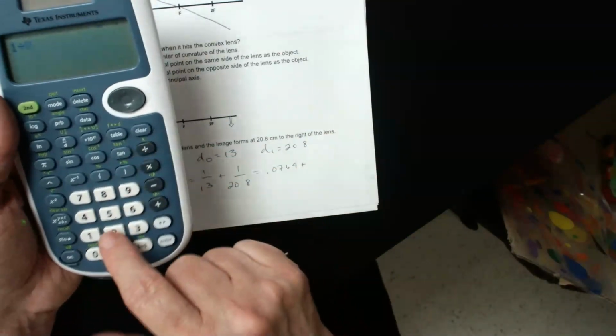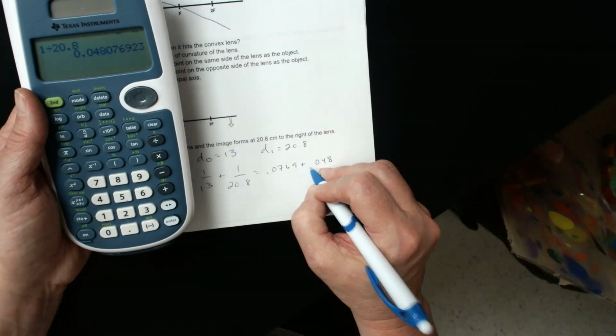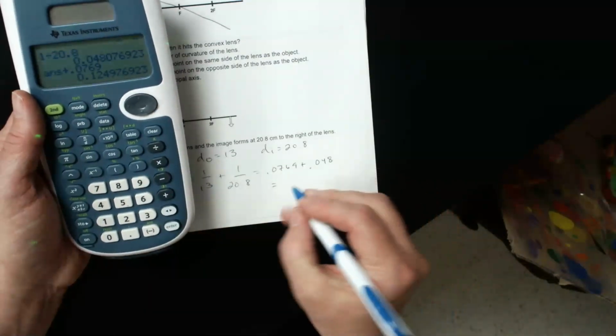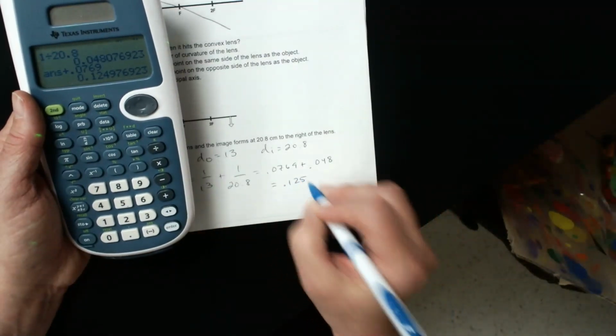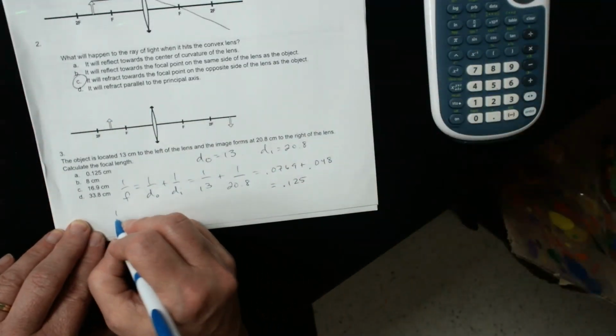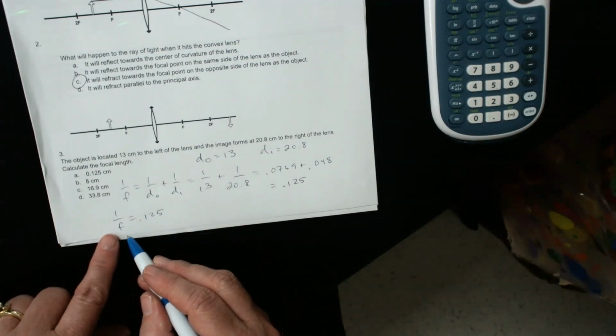1 divided by 20.8, it's a strange number, 0.048. I'm going to add those up. I get 0.125. And that is not my final answer. That is 1 over F is 0.125. And now I've got to solve for F.